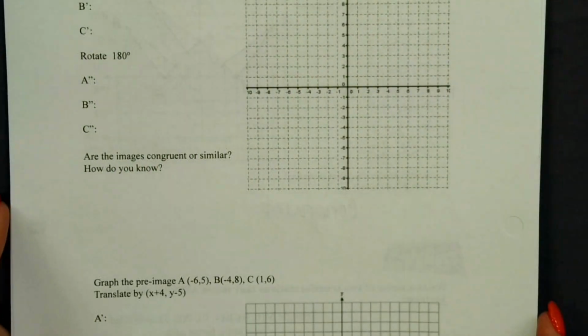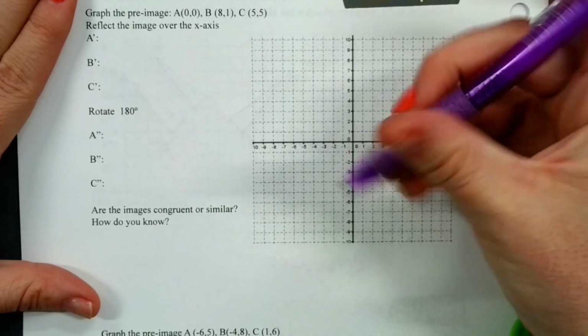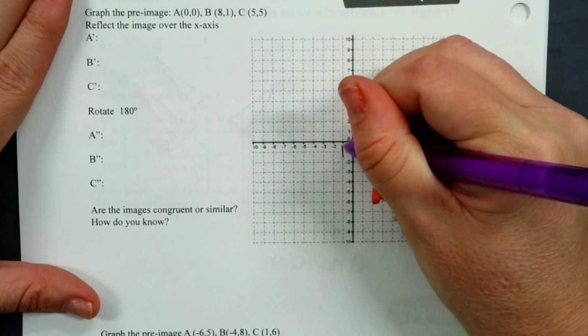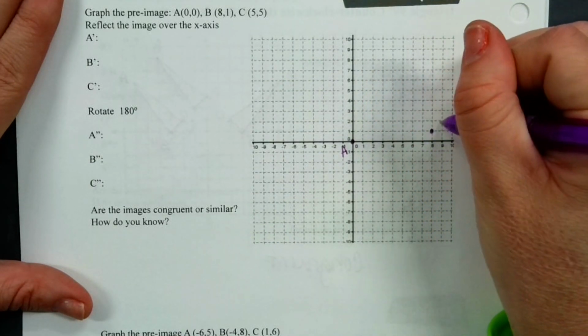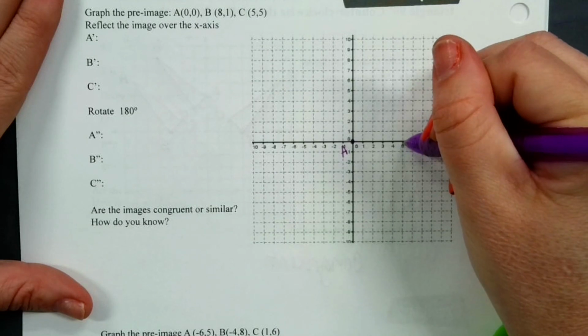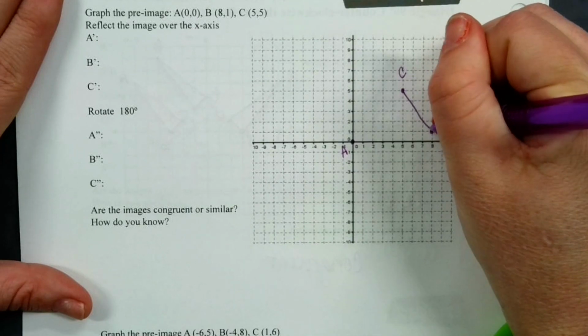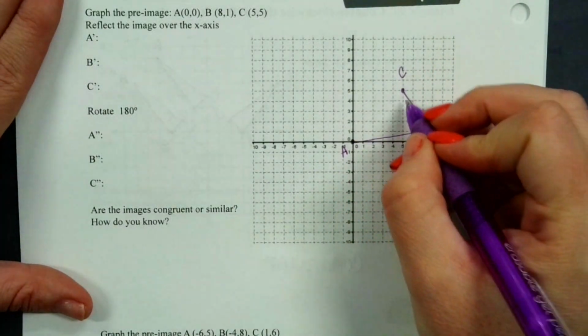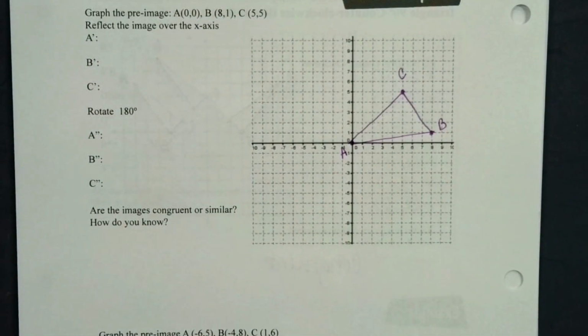All right. Back to the next page. I want you guys to try this one. First, graph it. I'll graph it with you. A is 0, 0. B is over 8 up 1. And C is over 5 up 5. First thing you're doing is reflecting it over the x-axis. Then you're rotating it 180 degrees.